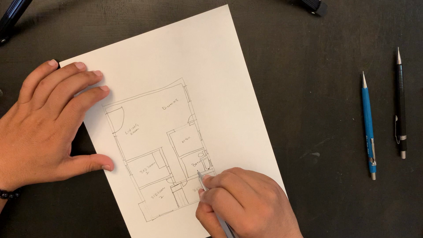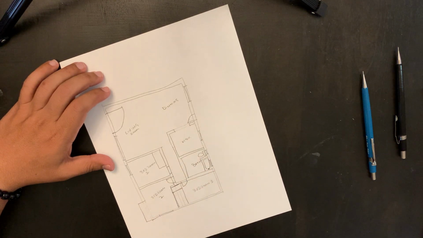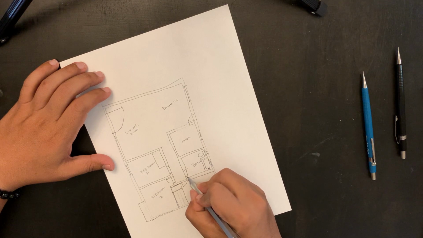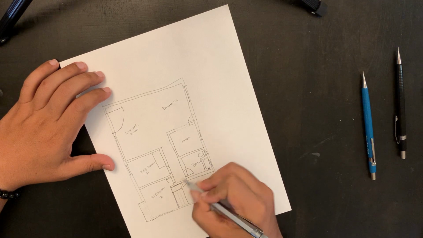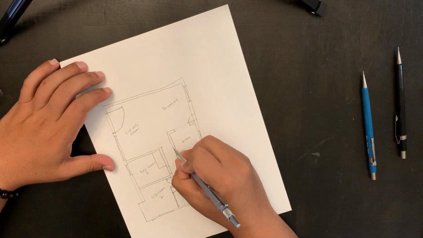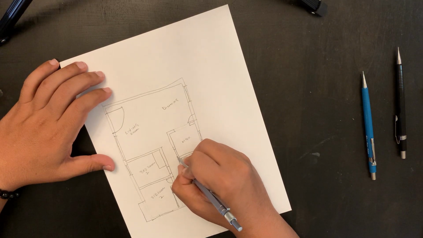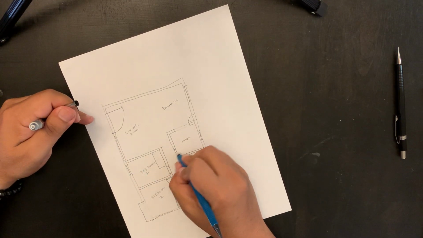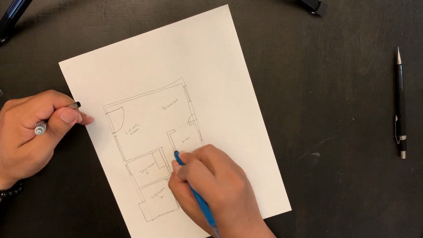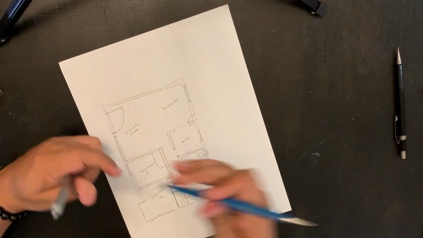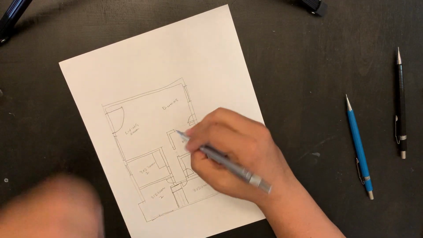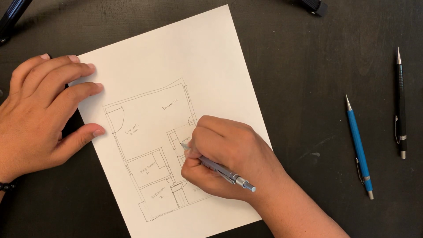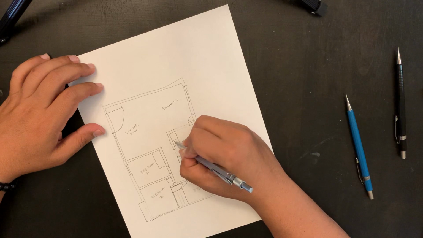Let me think, what else? Bathroom door swings this way. Oh, there's an opening here too. Erase that. And there you have it. So I have cabinetry here. There's a stove here.